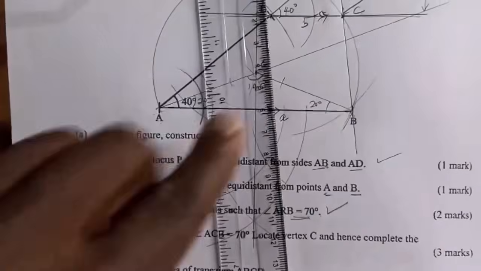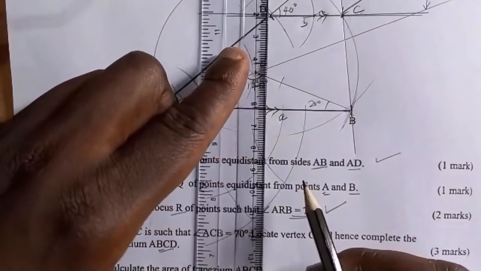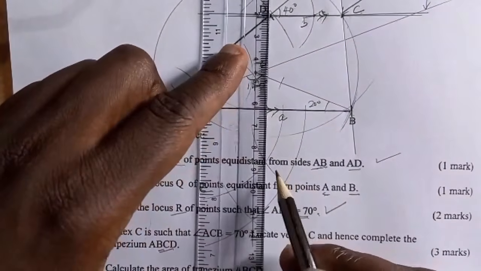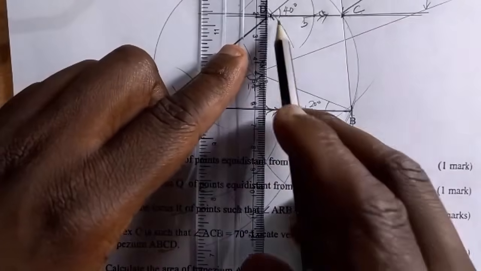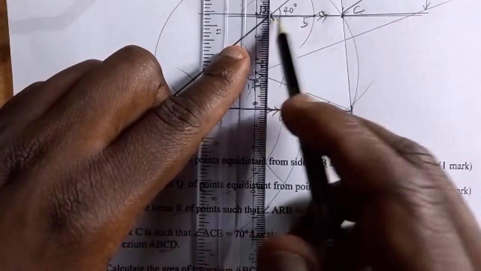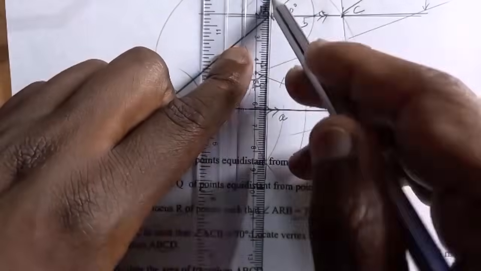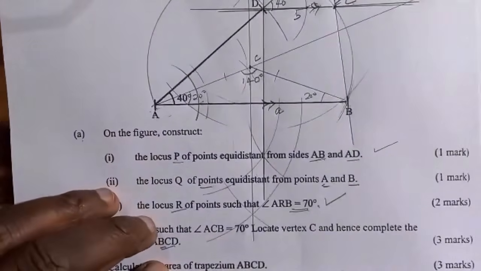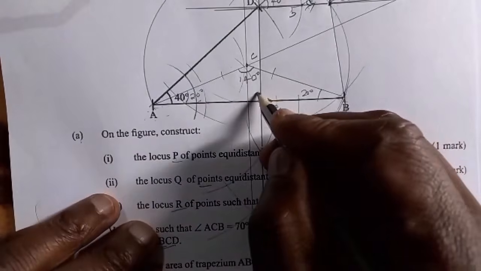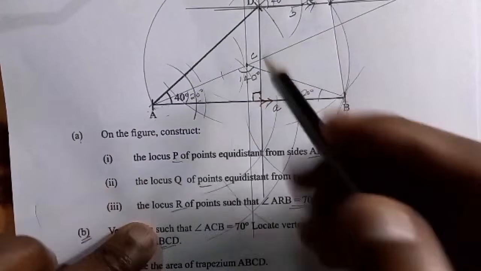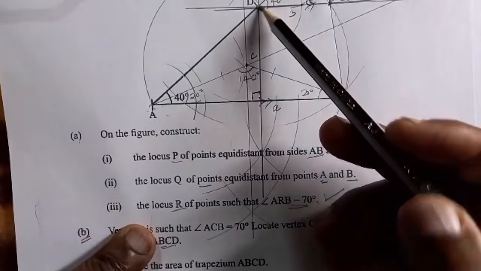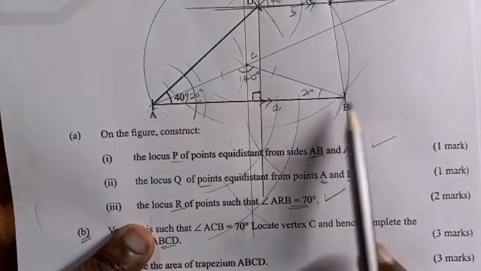Let me join. So from point D to this point here, this is perpendicular. So that is how we drop a perpendicular from D to AB.